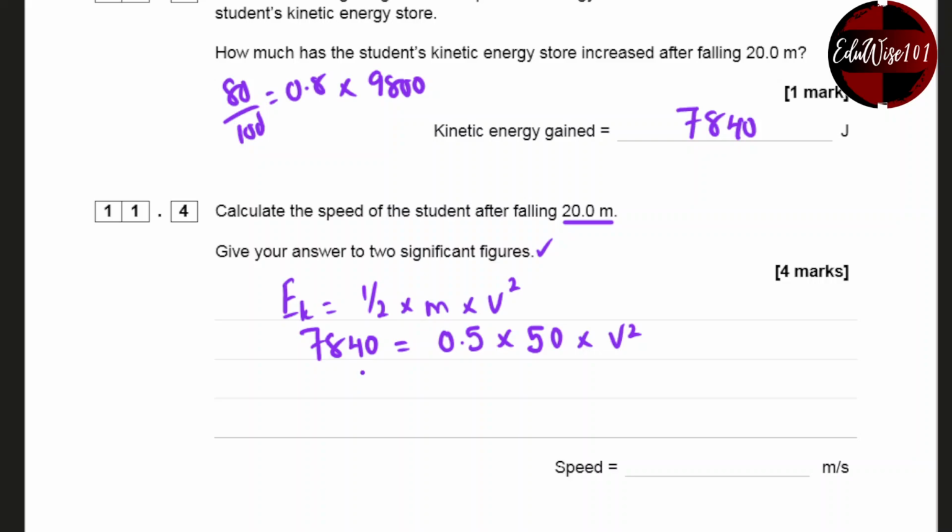So v is 7,840 divided by, if I do the maths here, 0.5 times 50 is 25. Now, because it's squared, I need to remove the square sign. So I am going to find the square root of this.